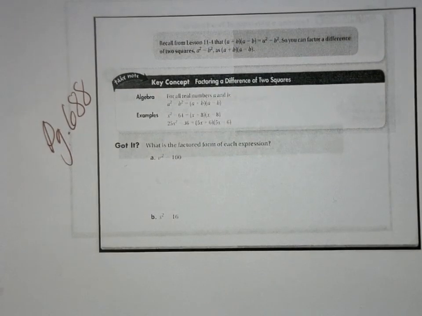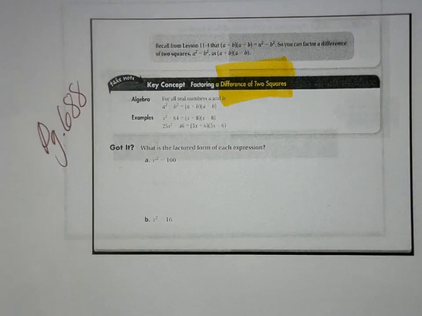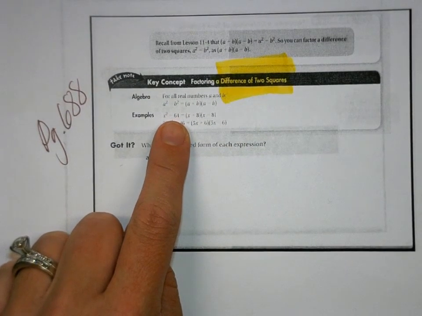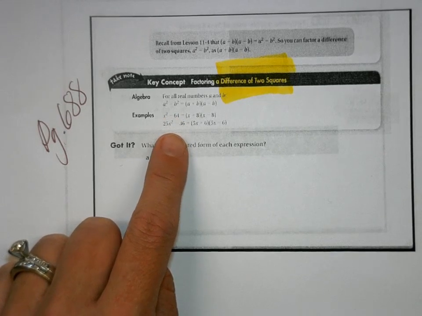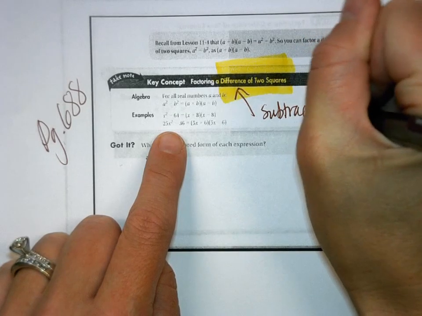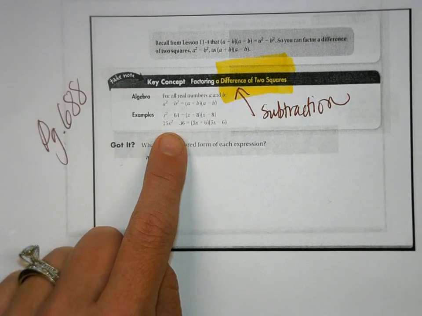Okay. This is difference of 2 squares. We actually talked about multiplying this back, I think, in 11.1. Notice here that we have 2 squares, but do you see how there's no middle term? So we have just 2 squares. Difference, guess what difference means? It means subtraction. Now this only works if you have a subtraction sign between 2 squares.